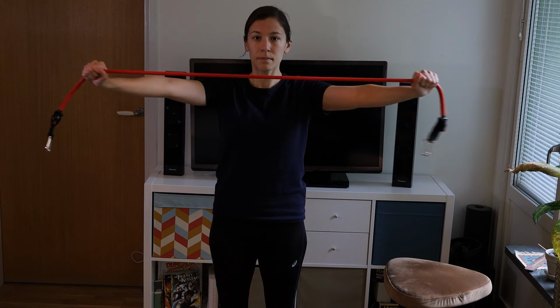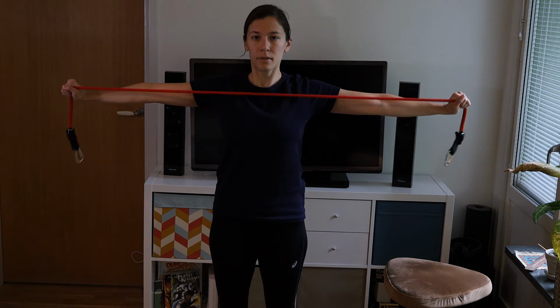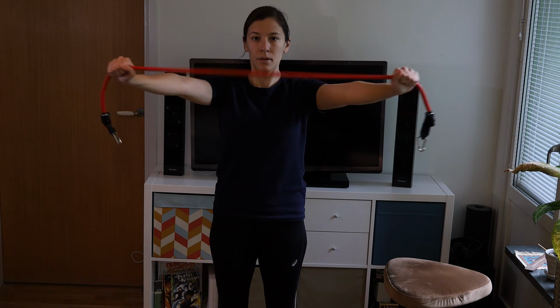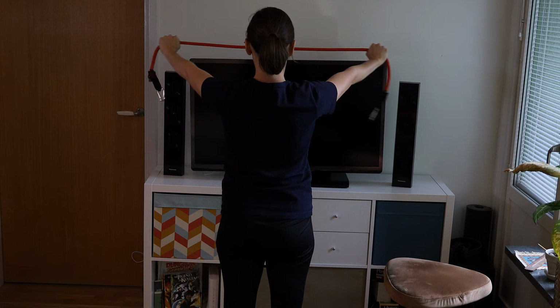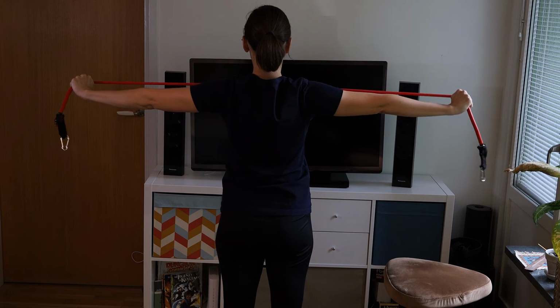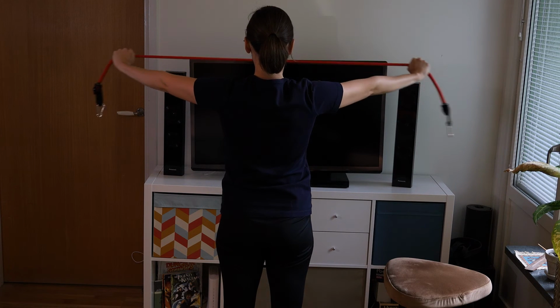And if you don't like that method of lying down, you can also use tubed TheraBand for pull-aparts. Same movement coming out of your mid-back, you're squeezing your shoulder blades together. Shoulders are elevated to about 90 degrees.